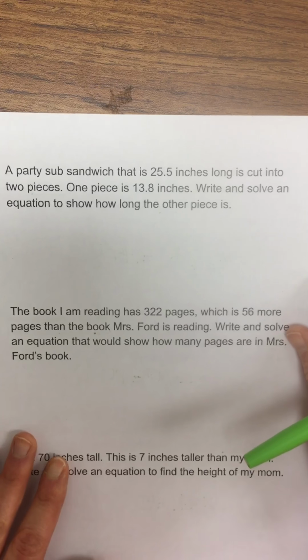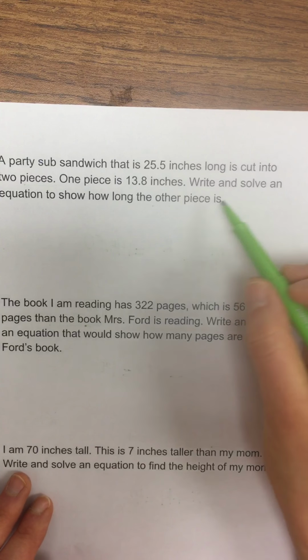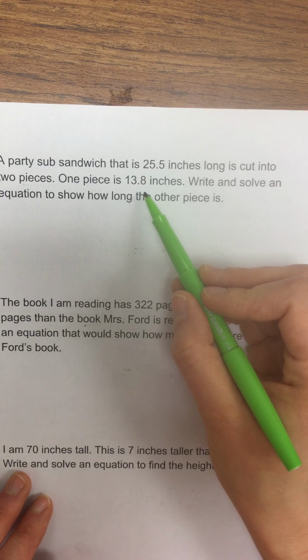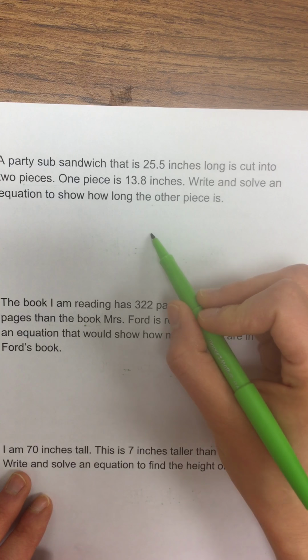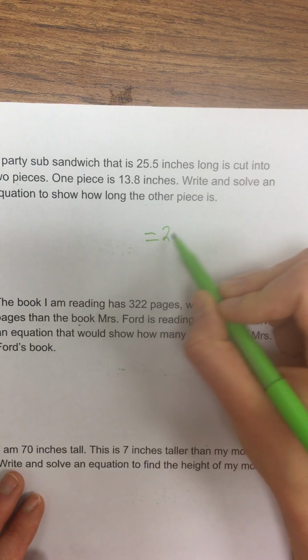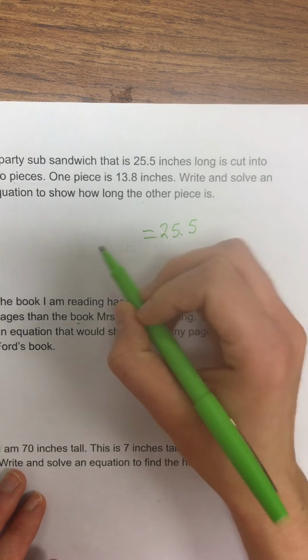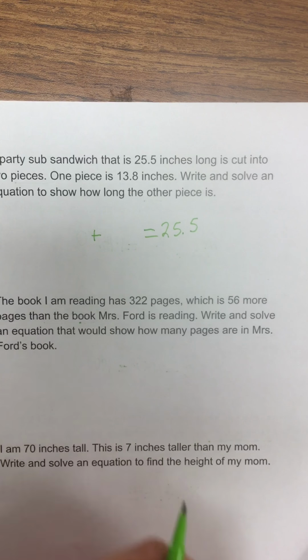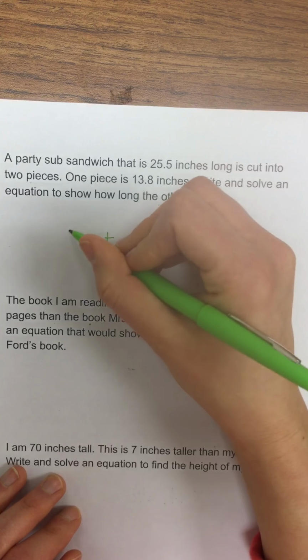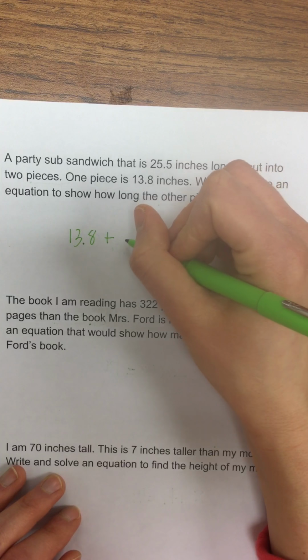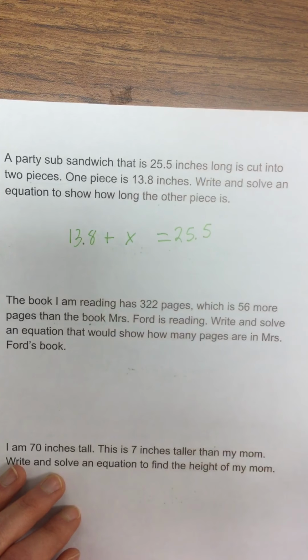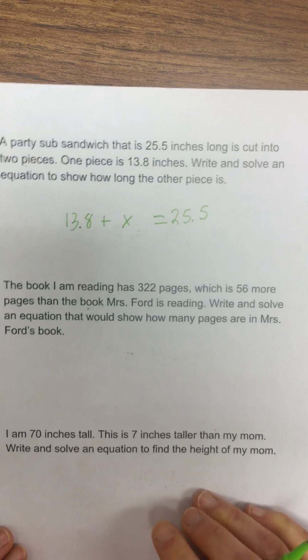A party sub sandwich is 25.5 inches long and is cut into two pieces. One piece is 13.8 inches. Write and solve an equation to show how long the other piece is. So I know I'm trying to get to that total of 25.5, two pieces combined, and that's going to be addition. One side's going to be 13.8. The other side, we don't know, so maybe like X. And then you would solve.